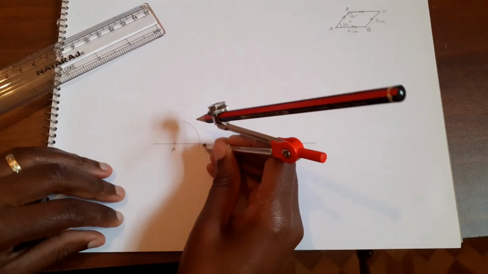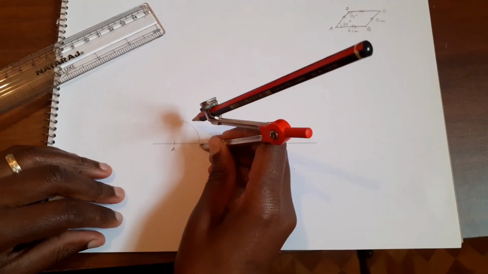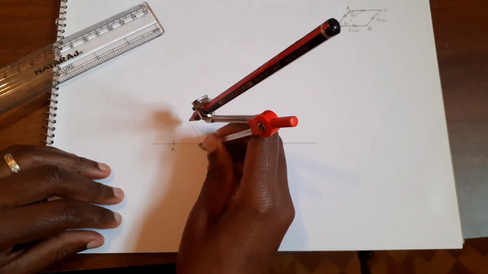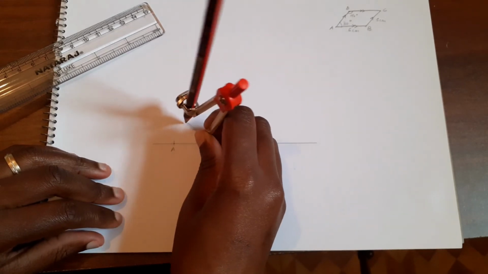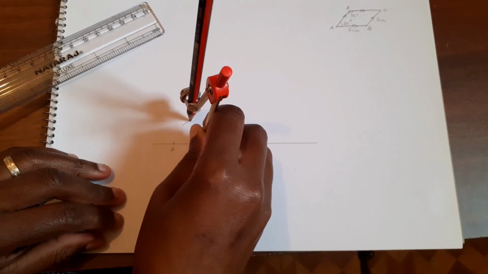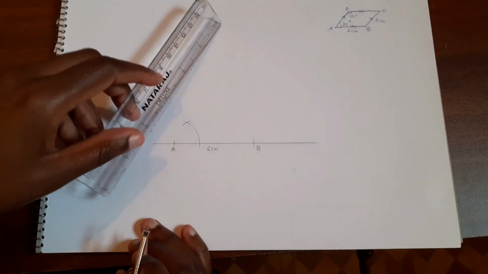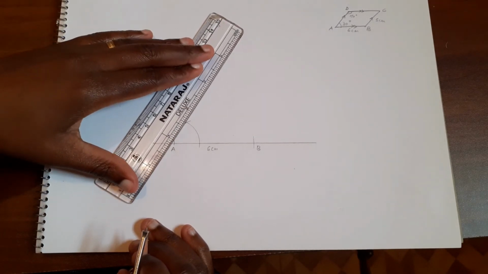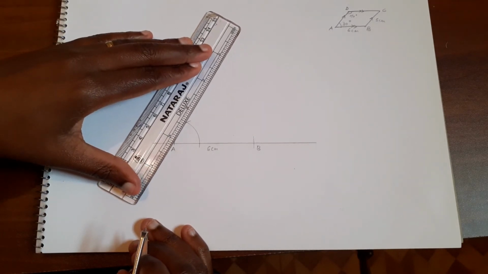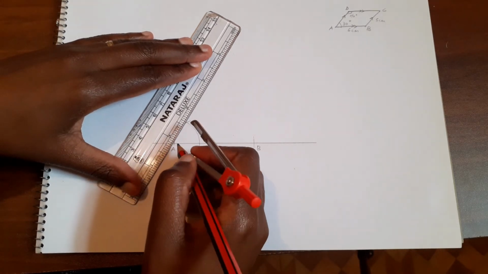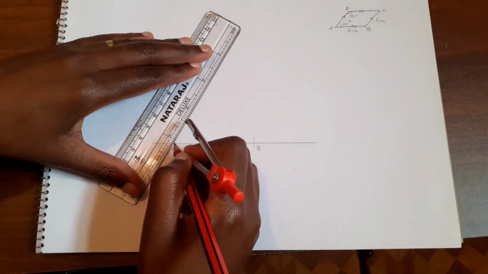Then move your compass to the point where the arc intersects with the line, and using the same radius you make another arc. Then since this is 60 degrees, we are only going to make it a dotted line since our angle of interest is 30 degrees.